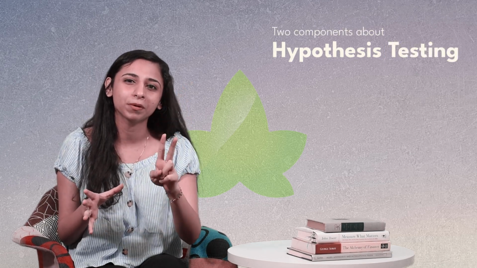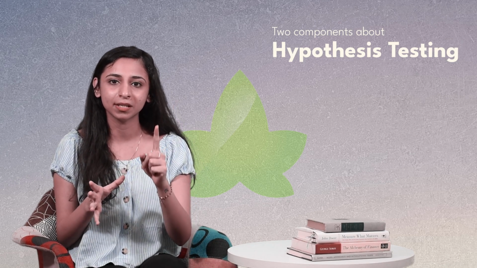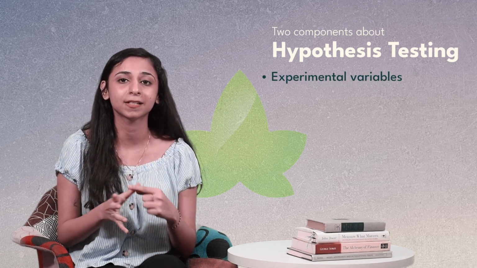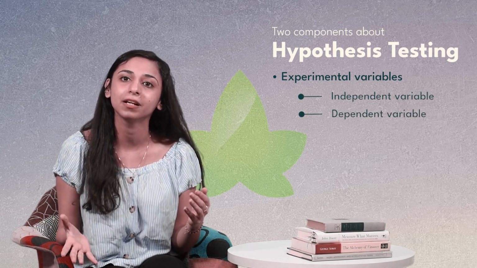Welcome back everyone. So today we will discuss what a hypothesis is and the different types of hypothesis. Before getting down to what exactly a hypothesis is, there are two components that you have to remember about hypothesis testing. The first one is that every hypothesis has experimental variables, that is, independent as well as dependent variable.